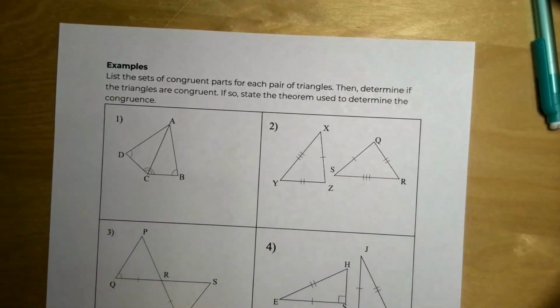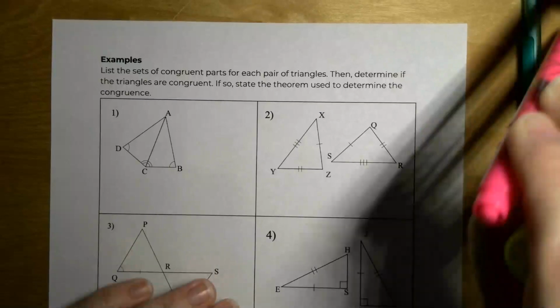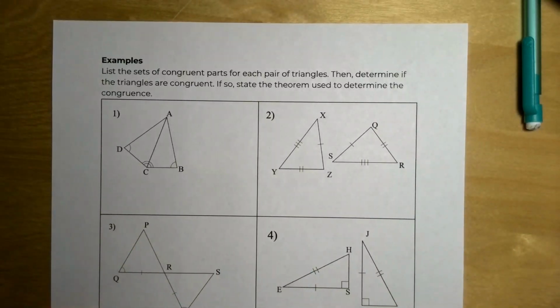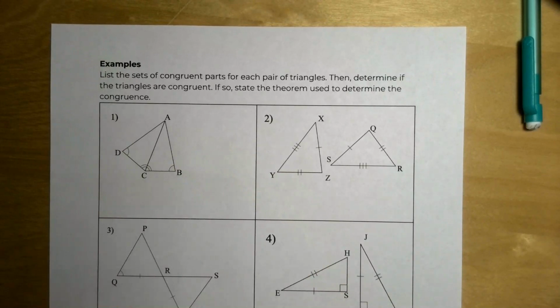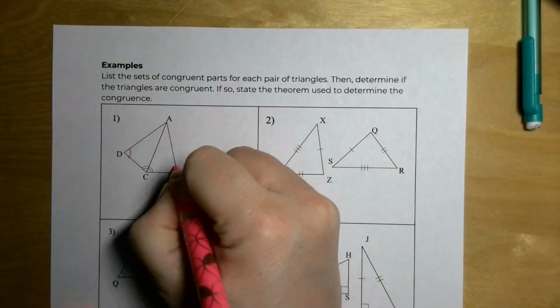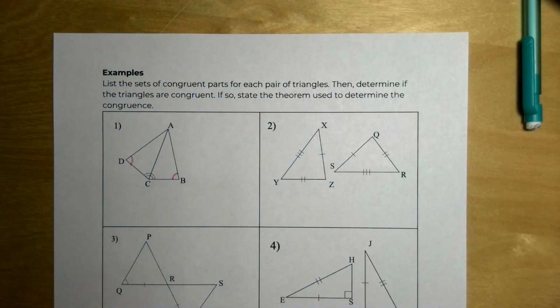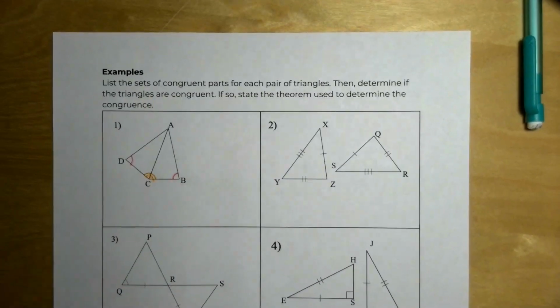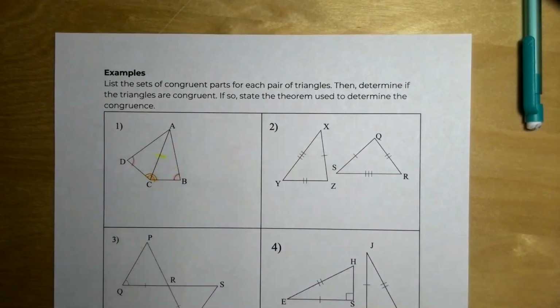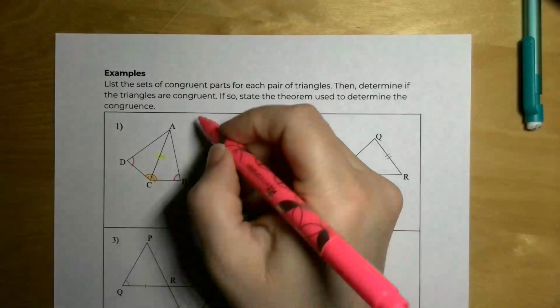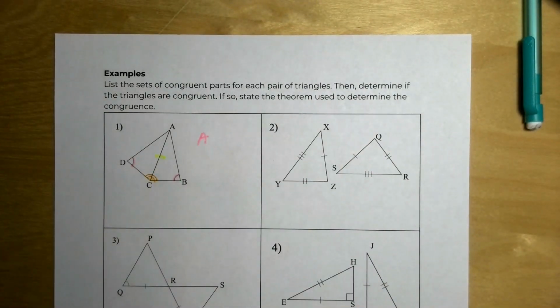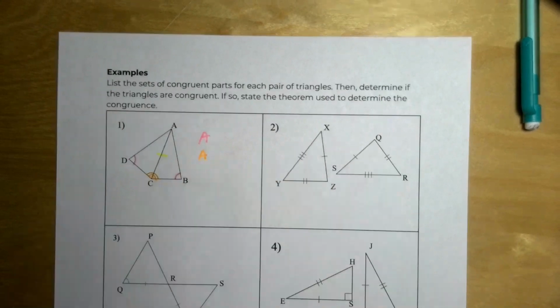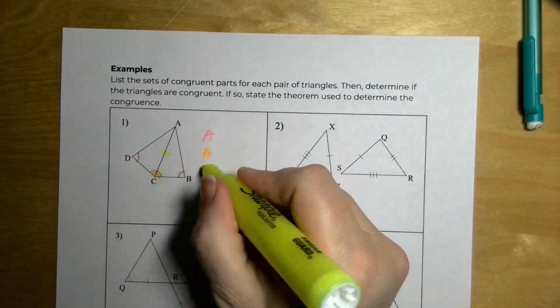Okay, so let's look over here at our examples. Let's see if I can use some colors to help with things. List the sets of congruent parts. So I'm going to start right here. I have an angle that is congruent to another angle. I have this angle is congruent to that angle. And then finally, I have a side is congruent to itself. So let me write that in order. I have angle, I have another angle, and then in yellow, I have the side.